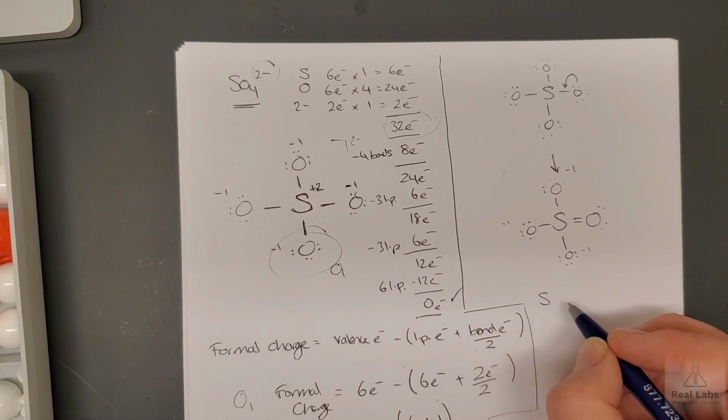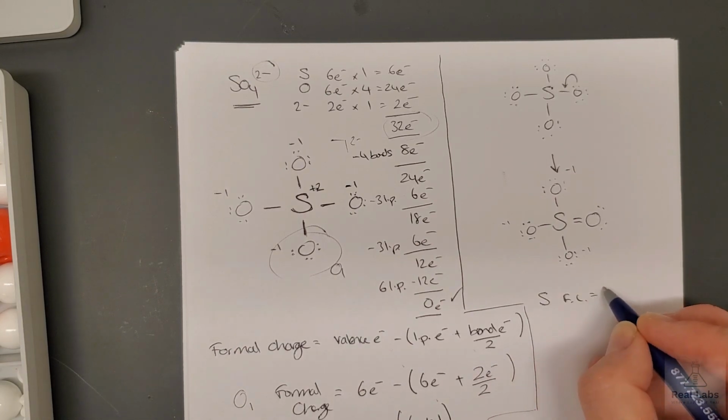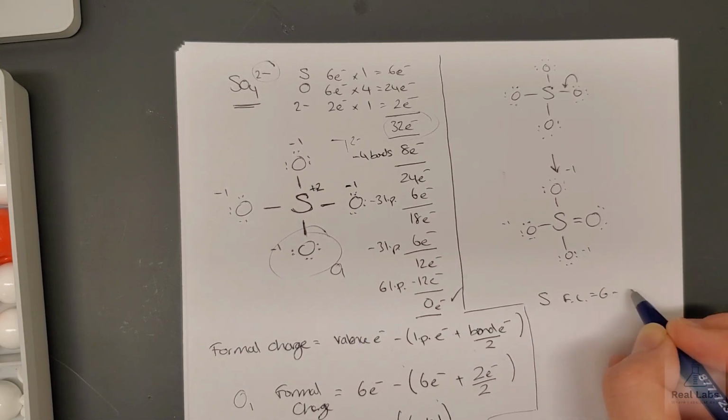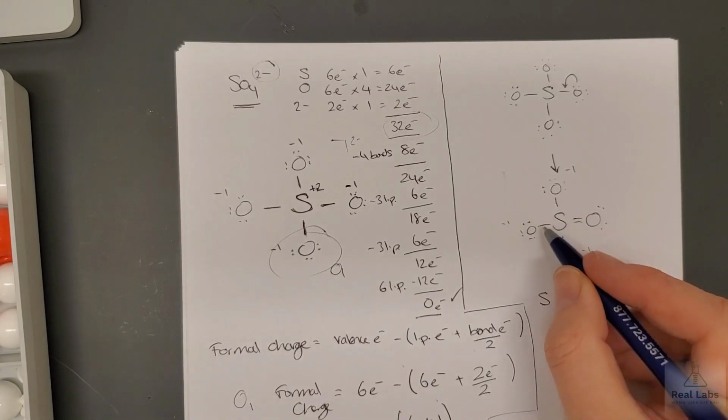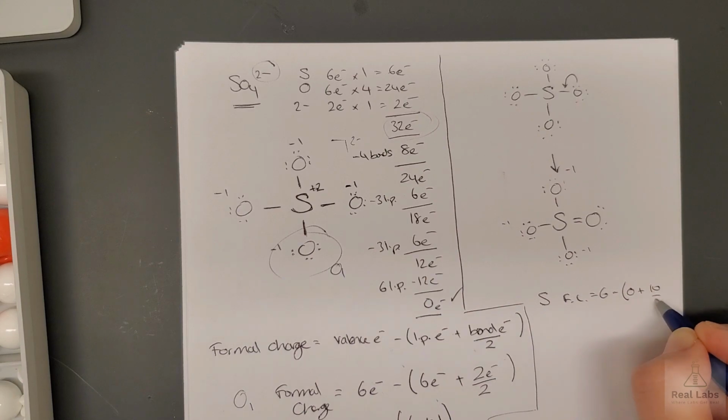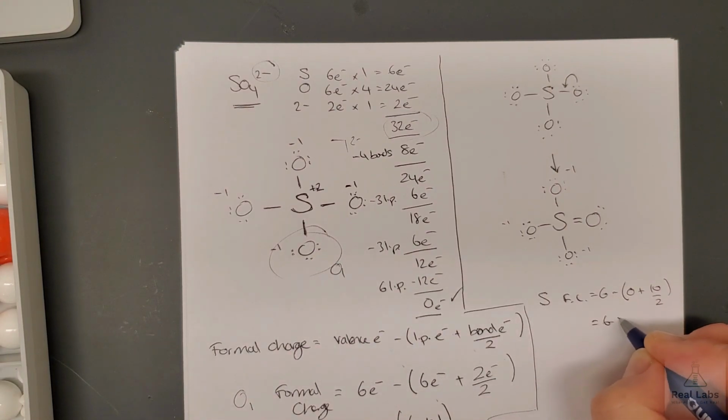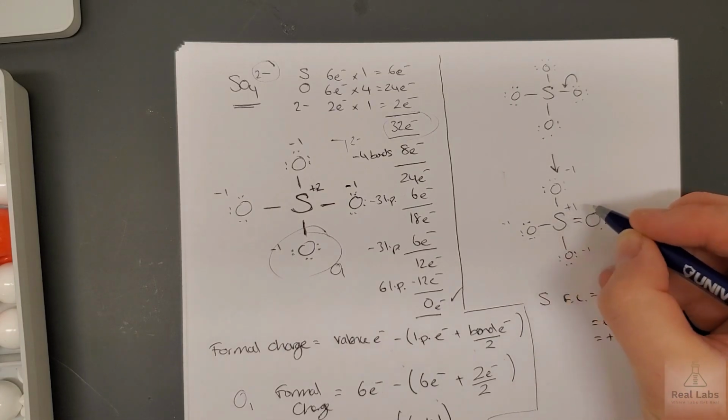So the sulfur formal charge now, we start with 6 valence electrons. We know it has no lone pairs, and we know it has 10 bonding electrons that we're going to divide by 2. You can replace this statement with number of bonds if you want. That's another way of looking at this. So 6 minus 5 is just plus 1. So now the charge on the sulfur has been reduced.